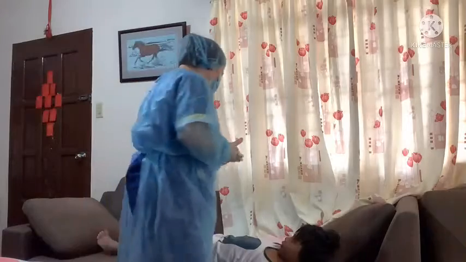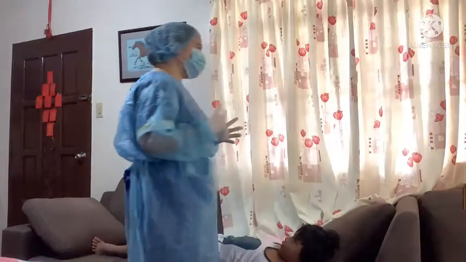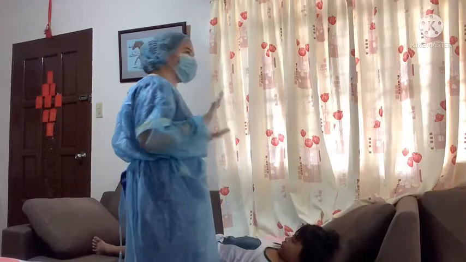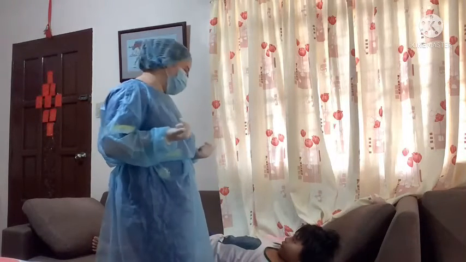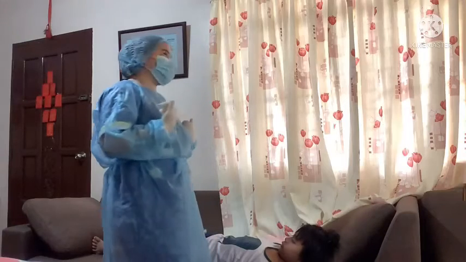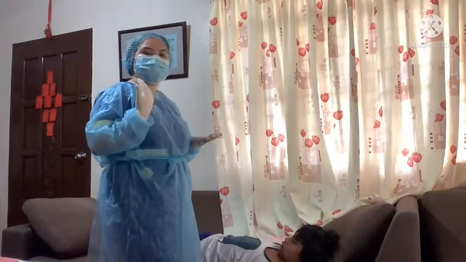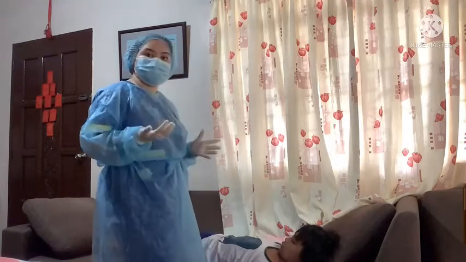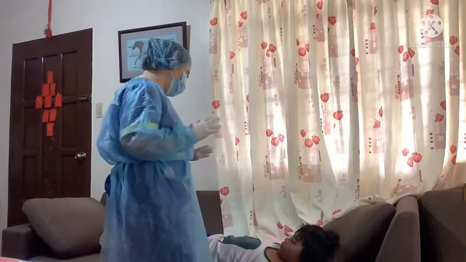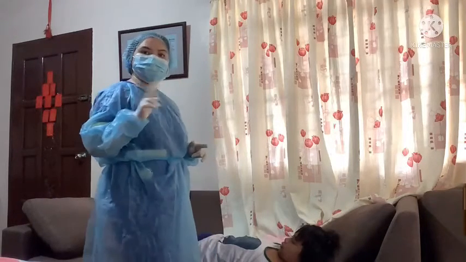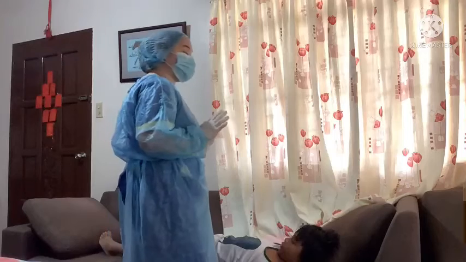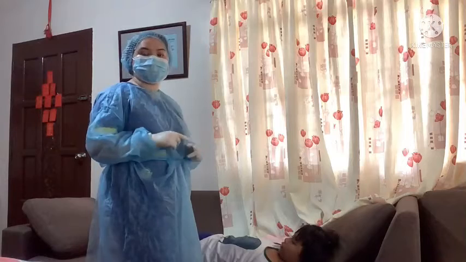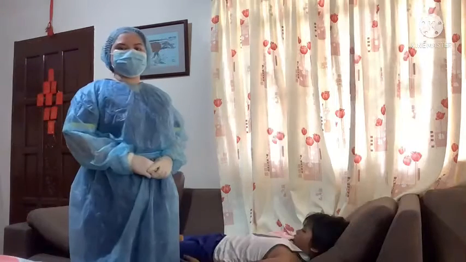So, next is, there's no conversational exchange, but the patient can give incomprehensible sounds like moaning, so we can just give him 2. But if there's no response at all and no verbal response, we can just give the patient the score of 1. Next is the motor response.